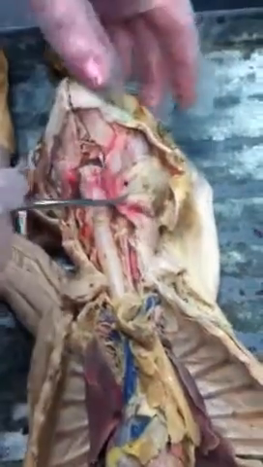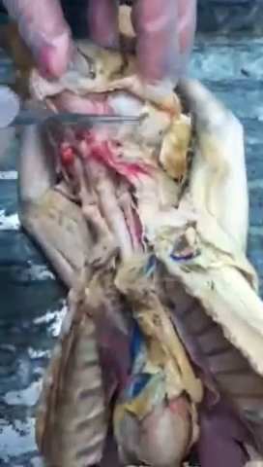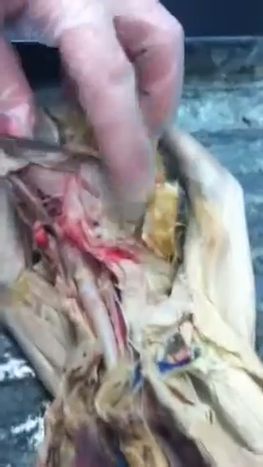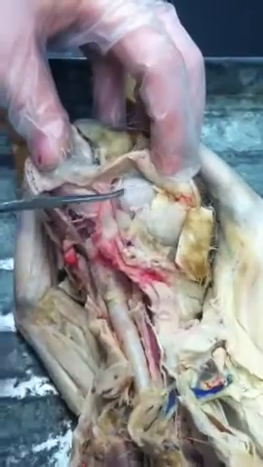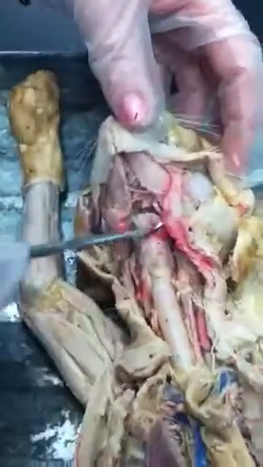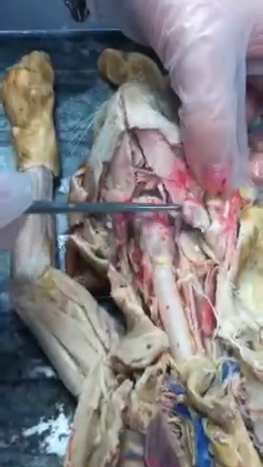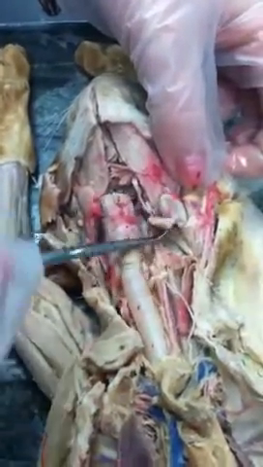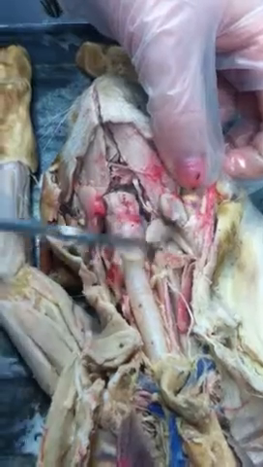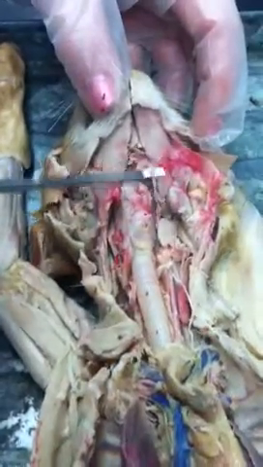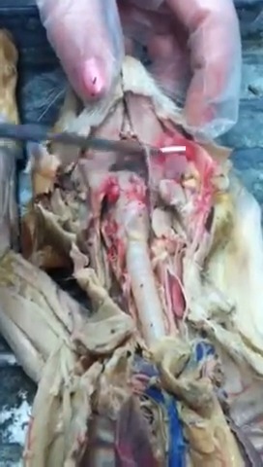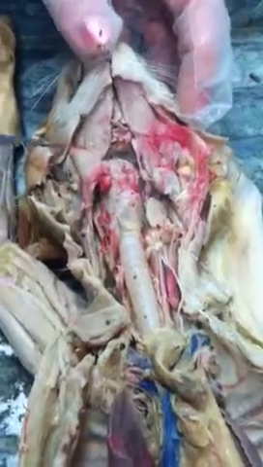Right here is the parotid gland. This is the masseter muscle. Under here is the submandibular gland. This little flat one is the sublingual gland. Right here is the hypoglossal nerve.